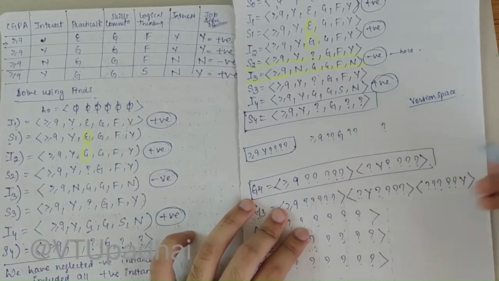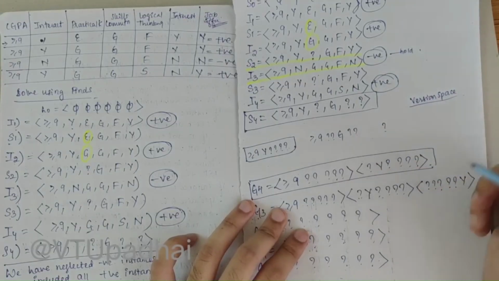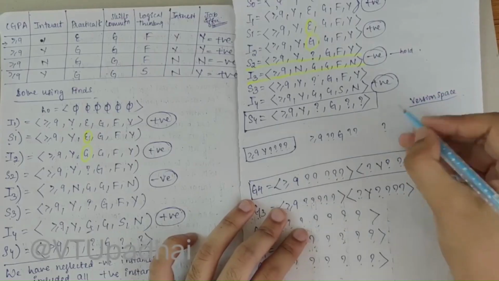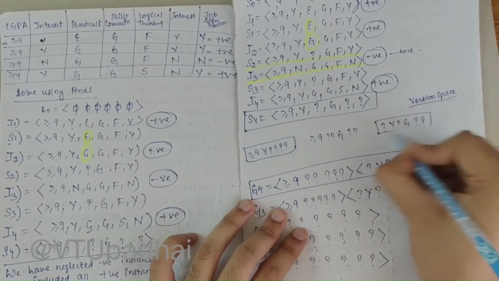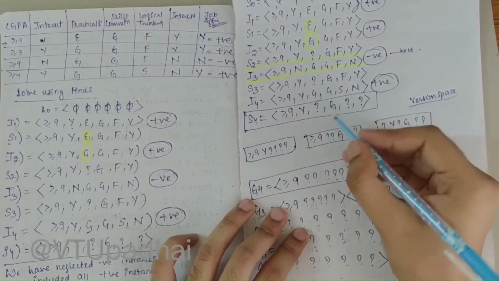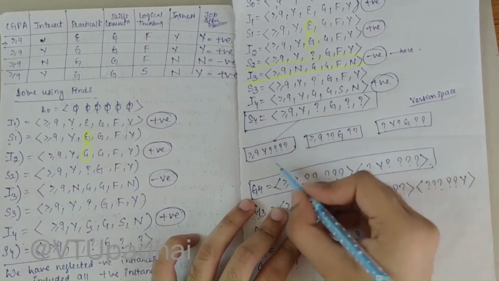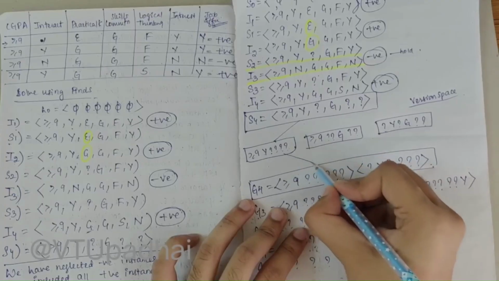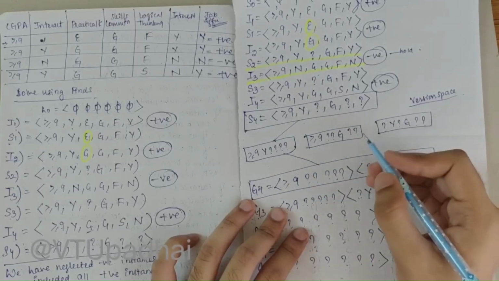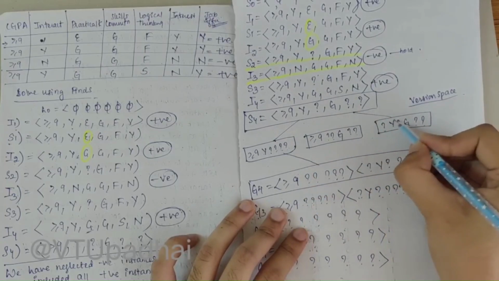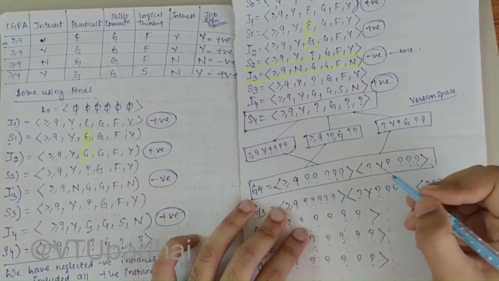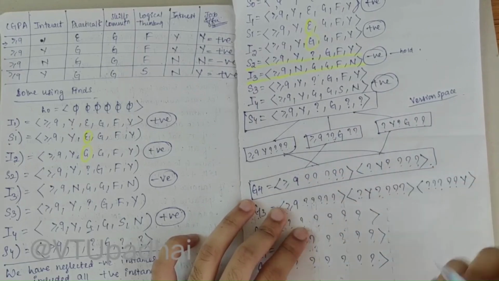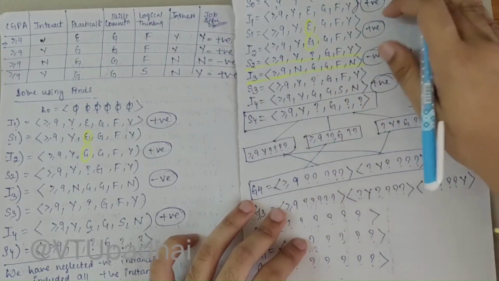Here question mark. Here I'll consider yes and good. These two I'll consider with this. So question mark, yes, question mark, good, question mark. In order to get this, I've compared this one and this one. Next, to get this, I've compared this one and this one. Then to get this, I've compared this and this. And I've also compared this with this. So this was for candidate elimination.